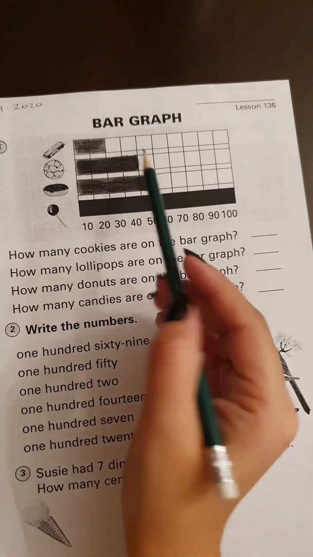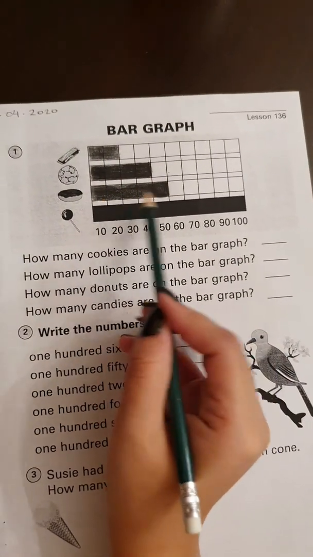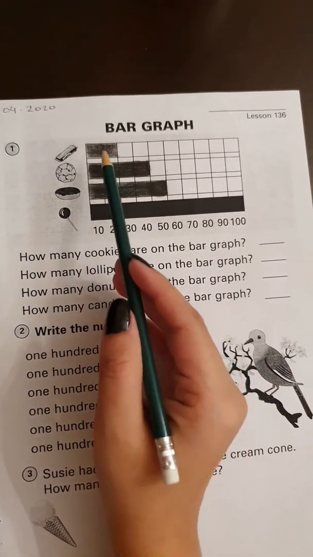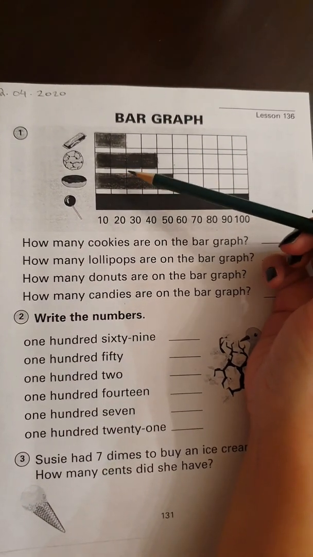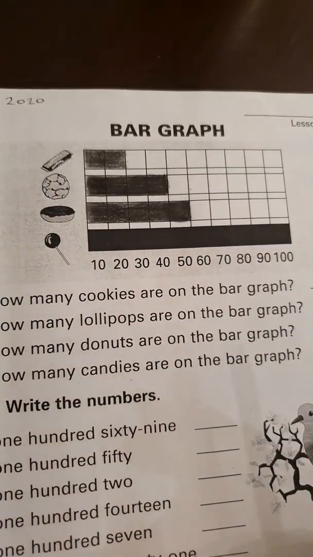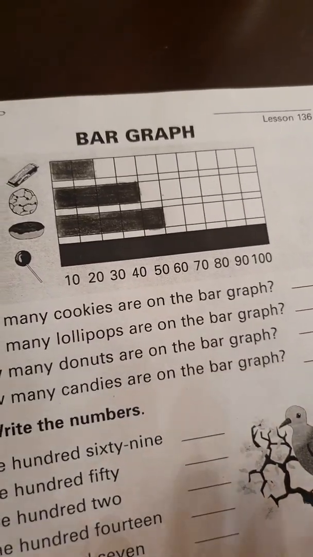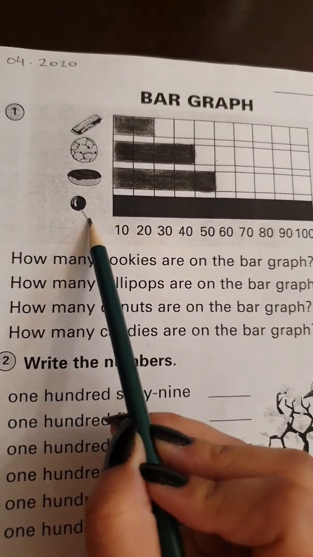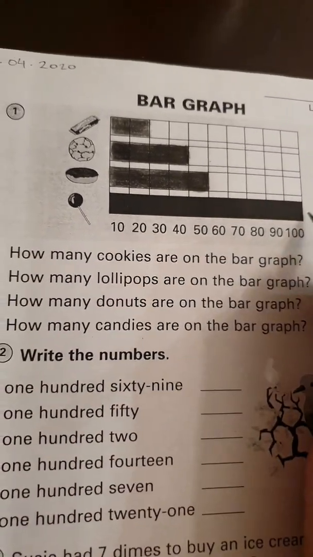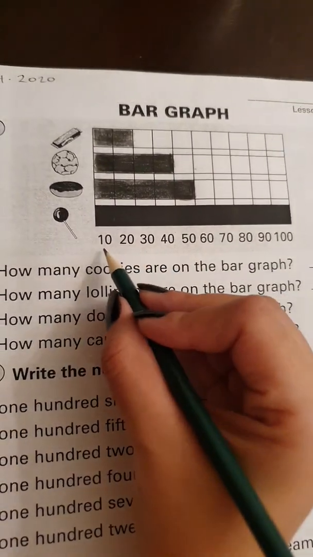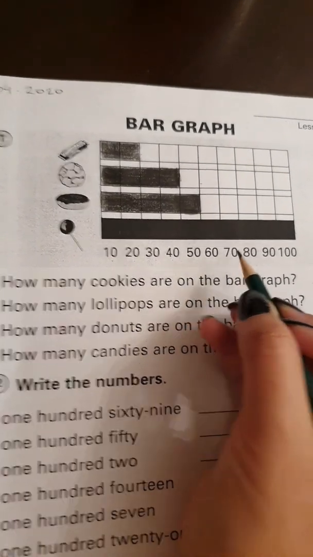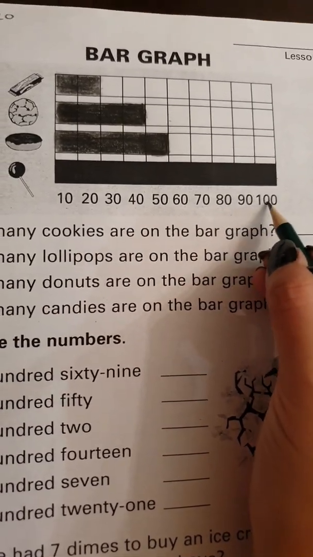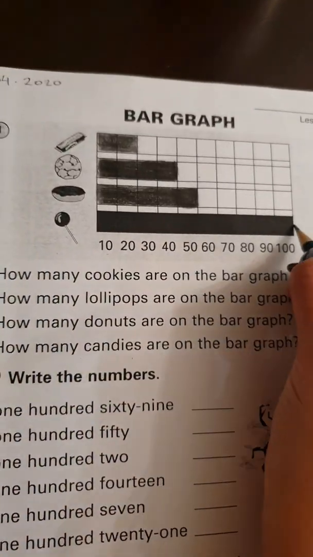So let's see. We have some horizontal rectangular bars right over here, right? There are 4. Okay, so these 3 were a little misprinted. I colored them on my own, so I think you guys should do that too. I go through each one of them with you guys so you know where to go. So let's look at the first one. We have a lollipop and it is going till 100. Let's read the readings first. We have 10, 20, 30, 40, 50, 60, 70, 80, 90 and 100. So the lollipop goes till 100.